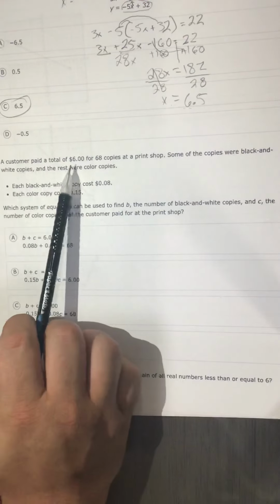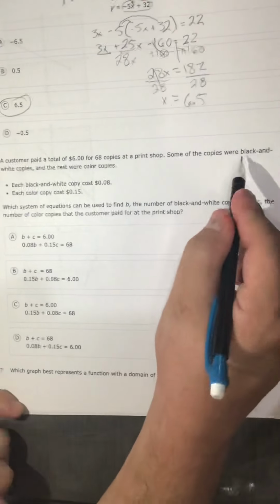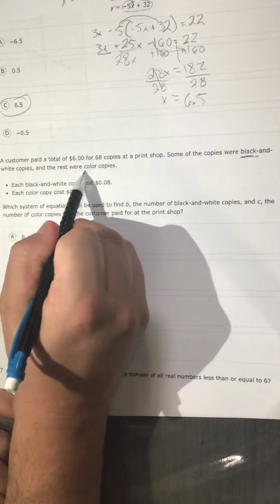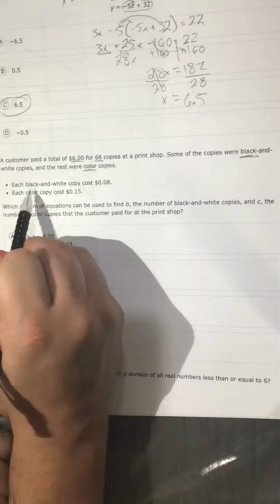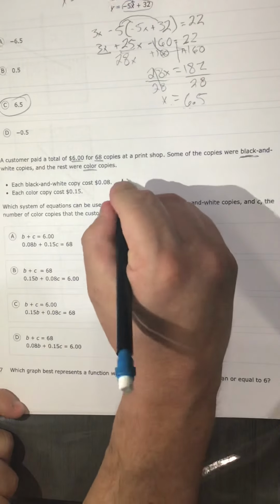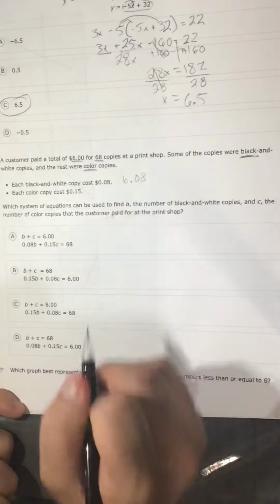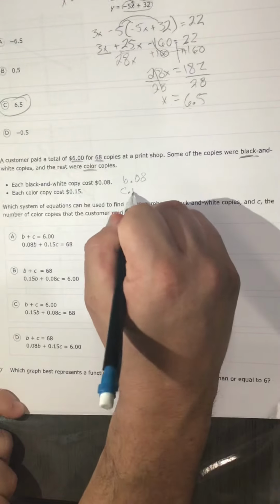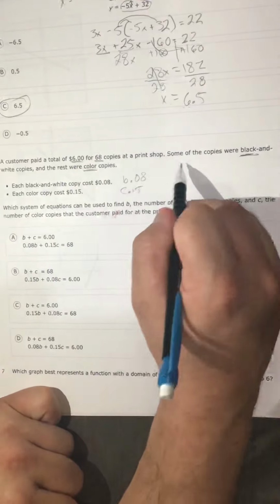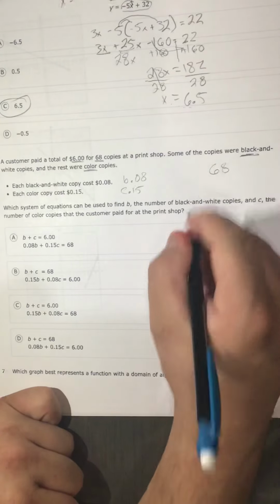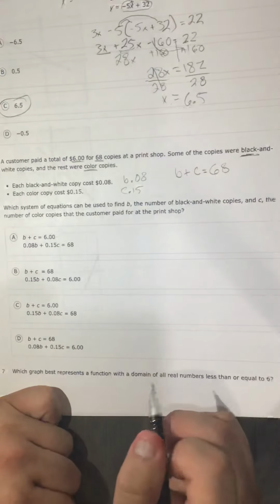It's telling me a customer paid a total of $6 for 68 copies. Some of the copies were black and white, the rest were color, okay? $6 for 68 copies. It's telling me each black and white copy cost 8 cents. So my black was 8 cents, okay? My color was 0.15, okay? In total, I bought 68 copies, and all the black and all the color equals 68, okay?